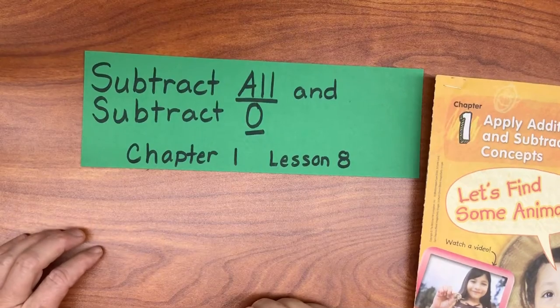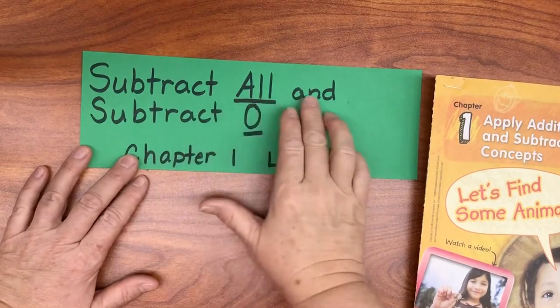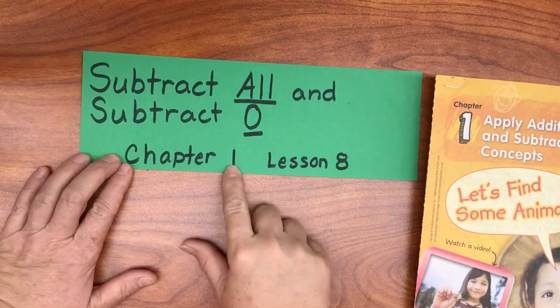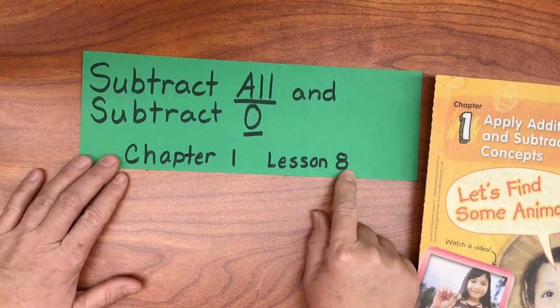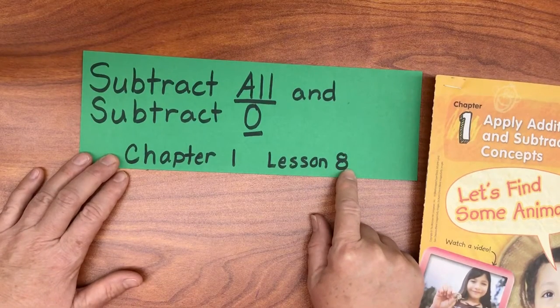Today we are talking about subtracting all and subtracting zero. Chapter 1, Lesson 8. We are going to use an I can sentence. I can subtract all and subtract zero.